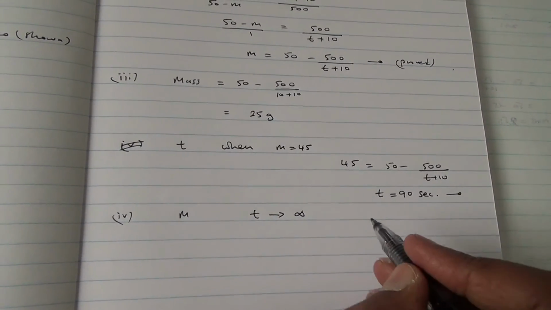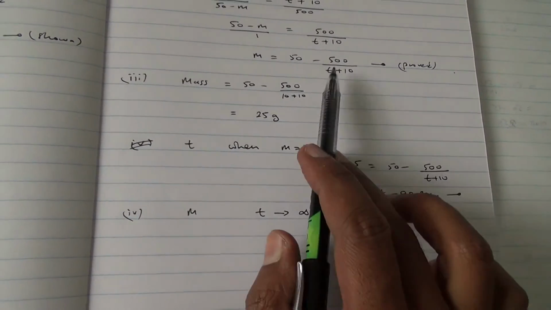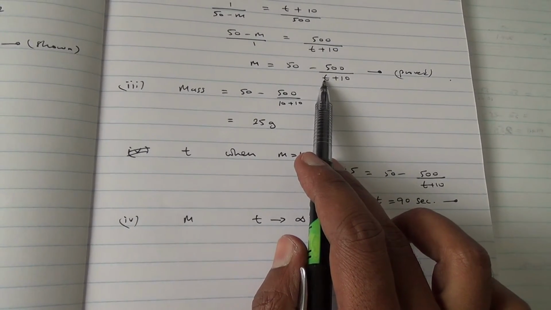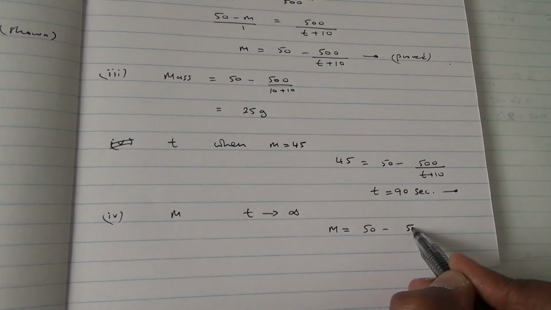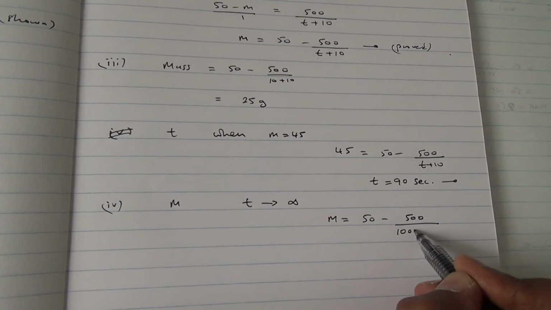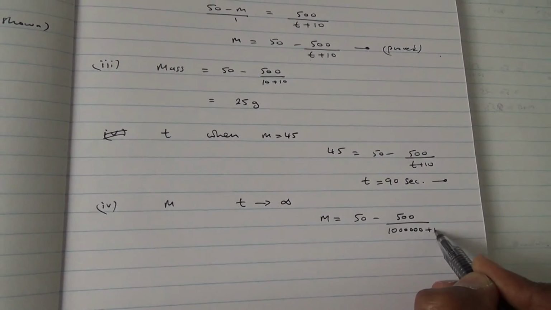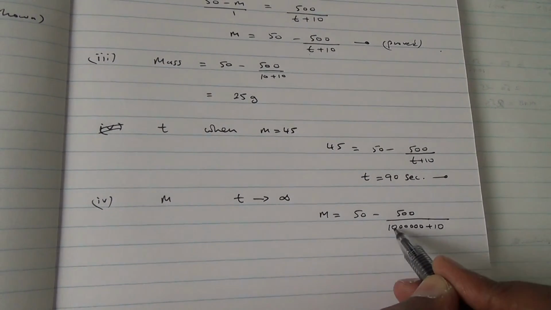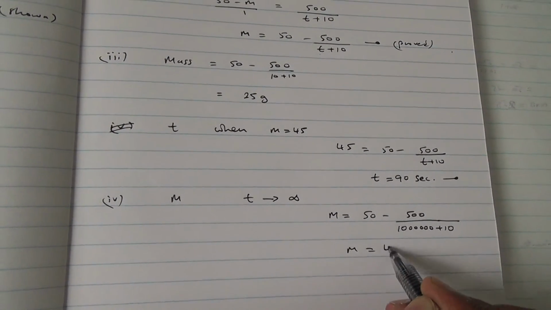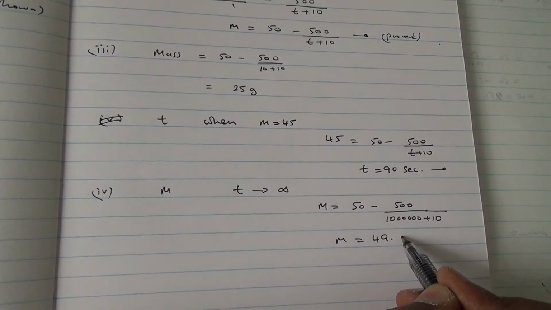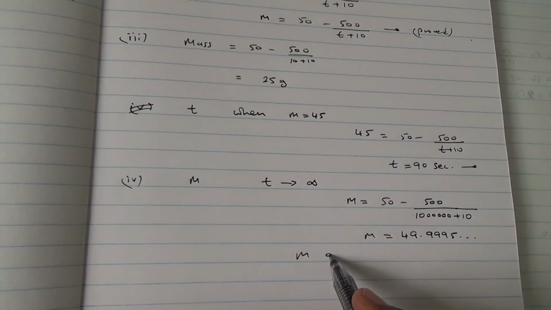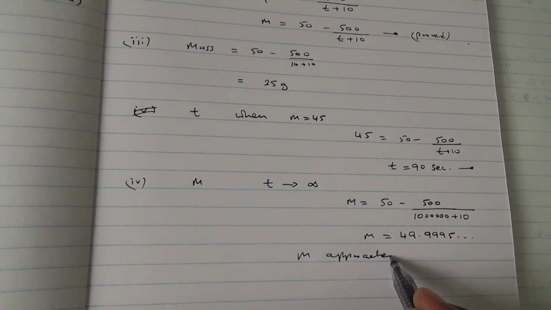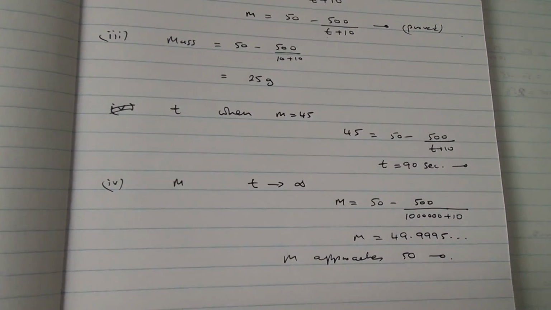So what you can do, you can say t is equal to 1 million. If you do that, m is equal to 50 minus 500 over 1 million plus 10. So that's going to be 49.9995 something. So then m approaches 50. Here we are, the last part.